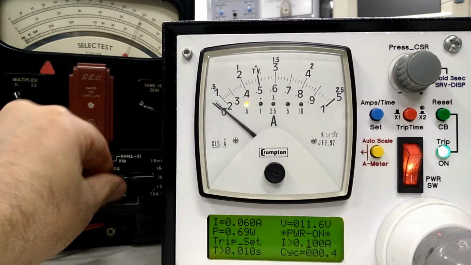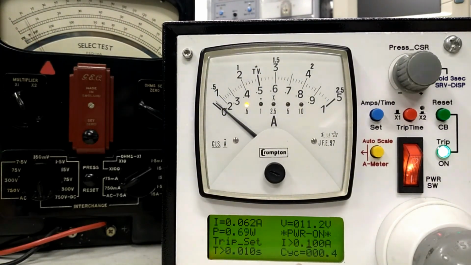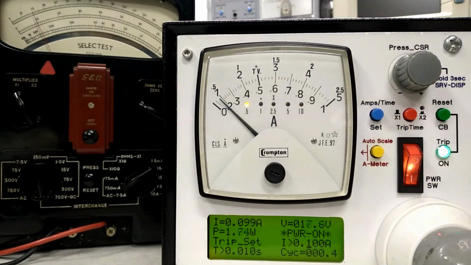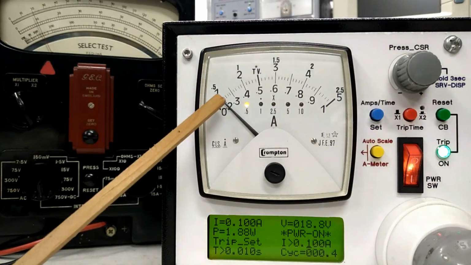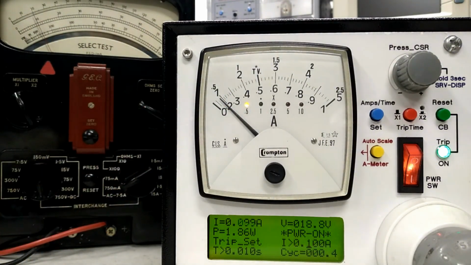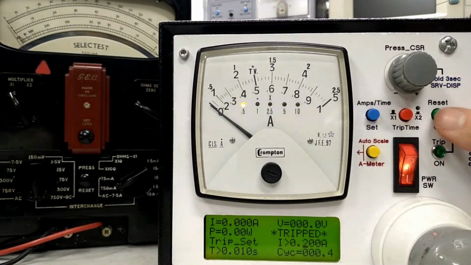Okay, let's change the scale on this. Okay, there it is. 60 milliamps, and I've set it to trip at 100 milliamps. So, 99. Now my analog meter started to read here as well. That's the 100 milliamp mark. We're reading 100, flickering a bit more, and it's tripped. Okay, 100 milliamps.